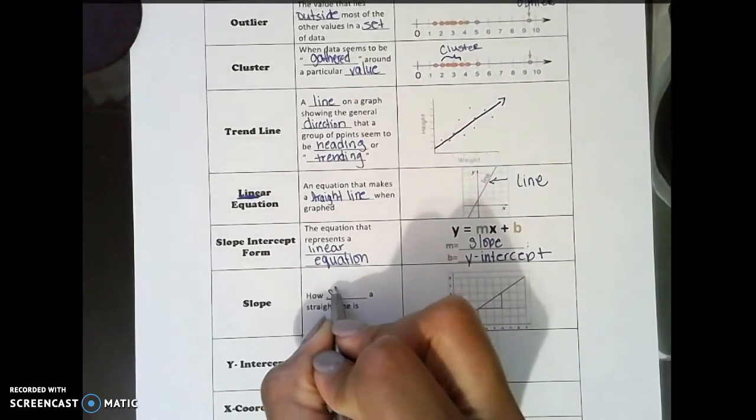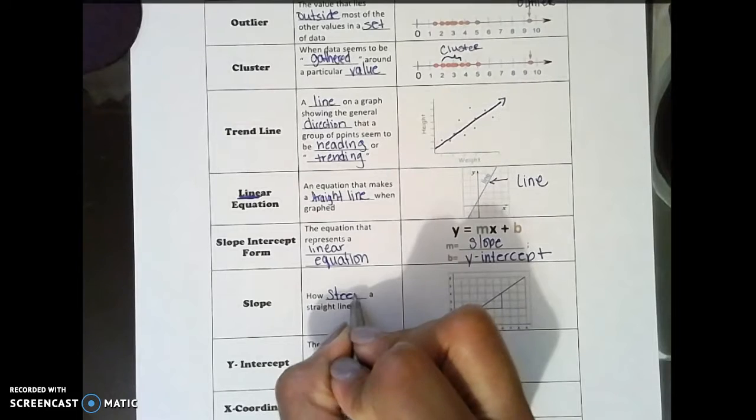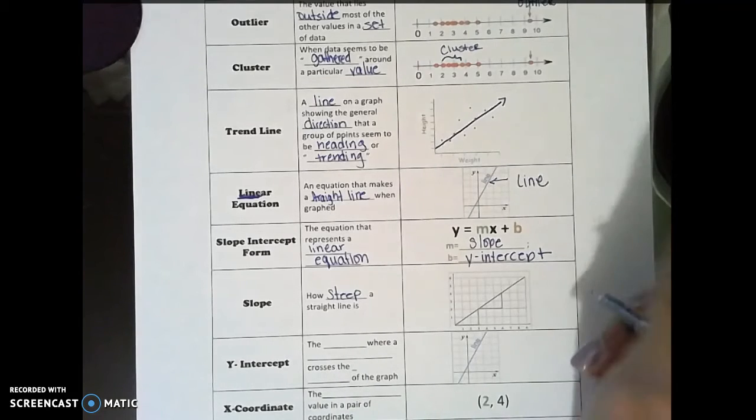Okay, and what a slope is, it just lets you know how steep a straight line is. So you think about stairs, they have a slope. Like the stairs in the school, they have a slope. If you look at something like the stand that holds the back of a picture, it has a slope. Anything that has a slant, somewhat of a slant, is our slope.